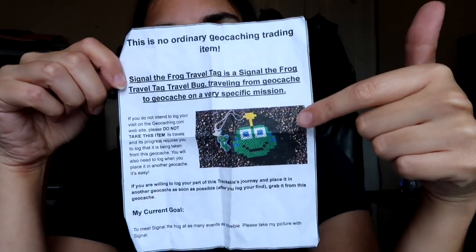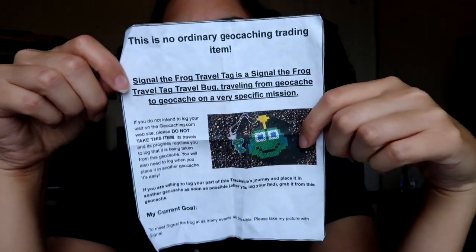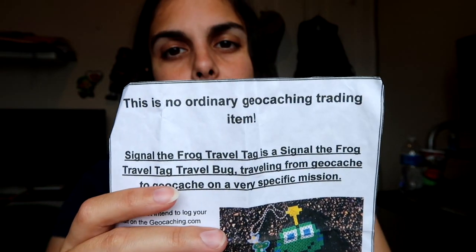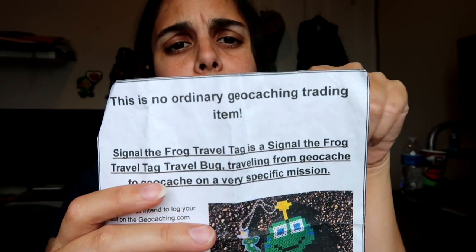But in this one, this little paper goes in here. It's kind of a big guy, so this paper can fit in there. I think I even printed it smaller than what it originally printed out as. You know how you can just change that on your printer before you print it. So right at the top of the page, it says, this is no ordinary geocaching trading item. And then it goes into detail what it is.